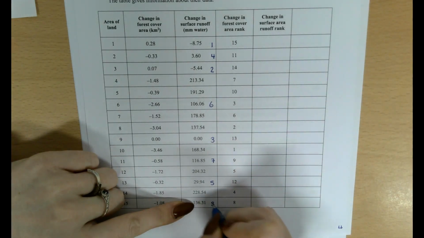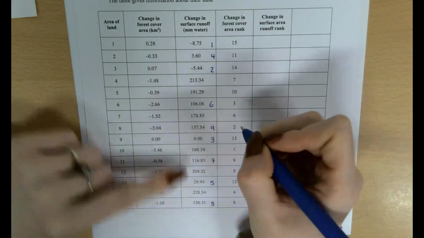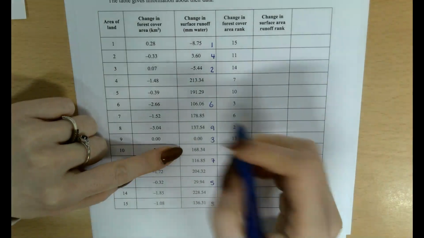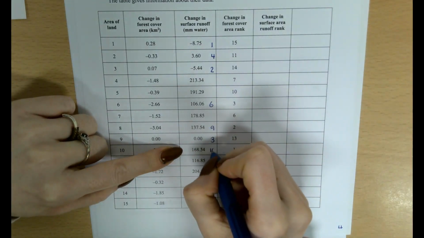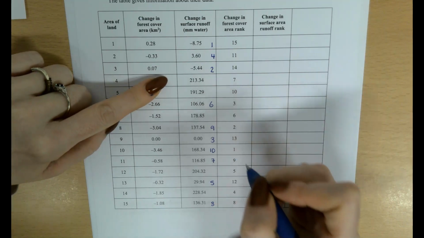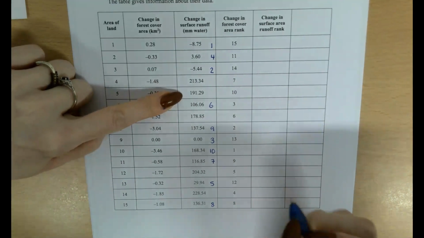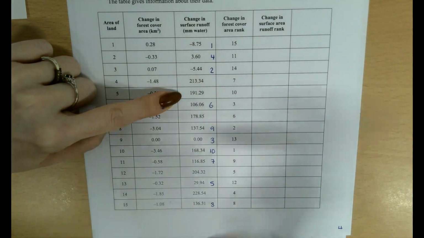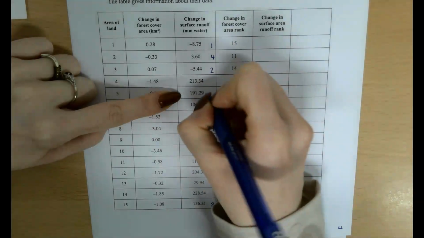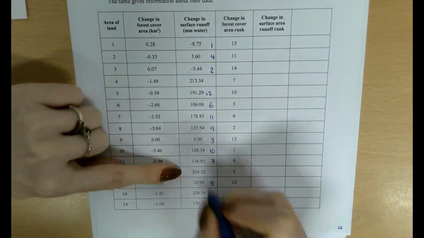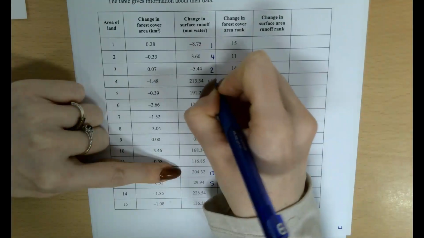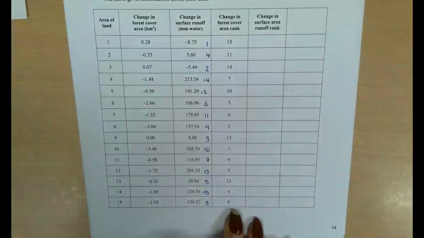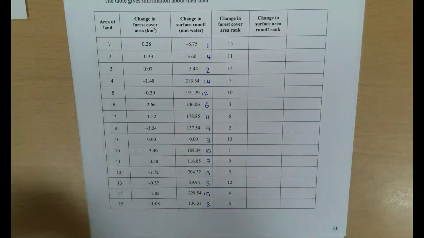Yes. 8, then up to here 9, then checking here 10. Have I got anything smaller? Yes, I have. 11, 12, 13, 14, and 15. And so we can put the ranks in, put them in order and rank them.